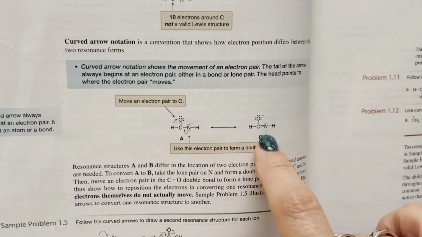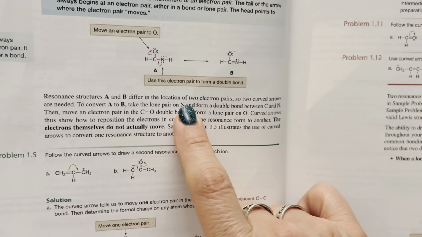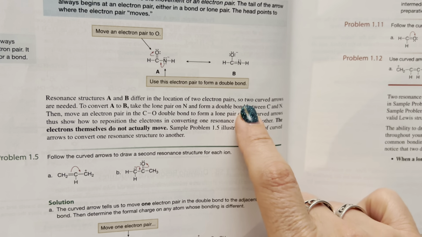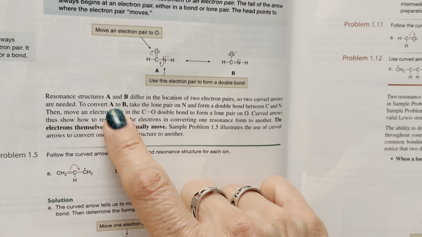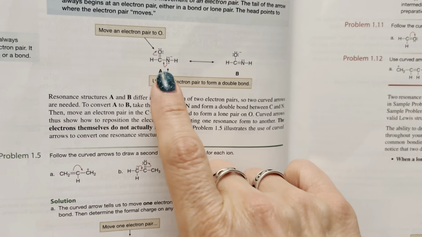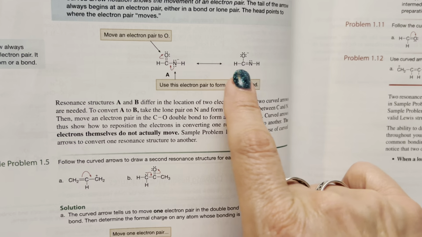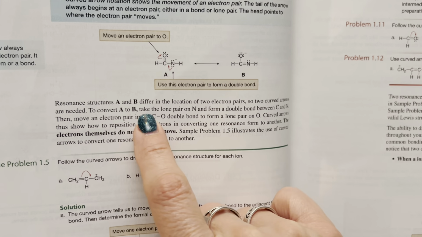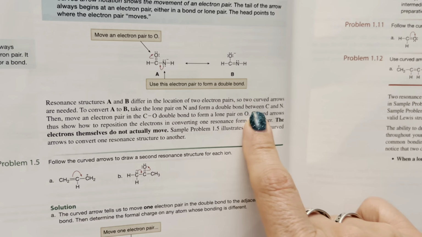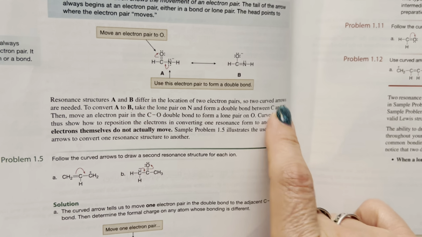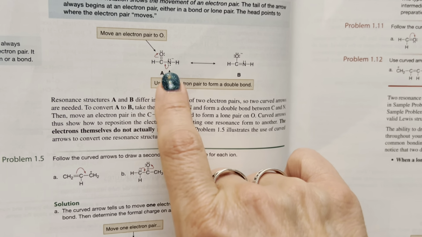Resonance structures A and B differ in the location of two electron pairs, so two curved arrows are needed to convert A to B. Take the lone pair of nitrogen and form a double bond between carbon and nitrogen. That's what's happening right here.